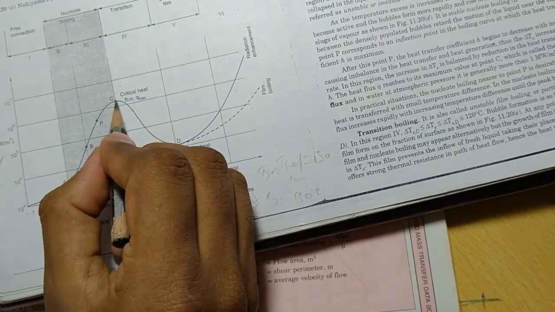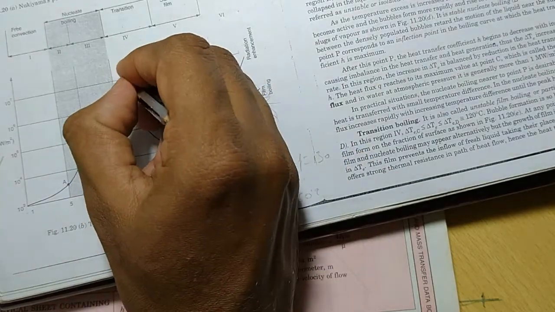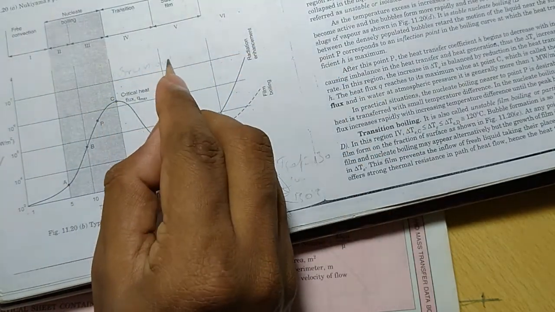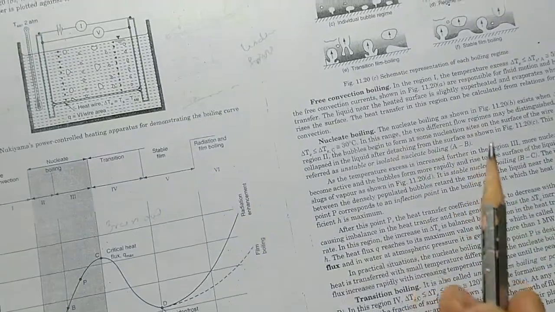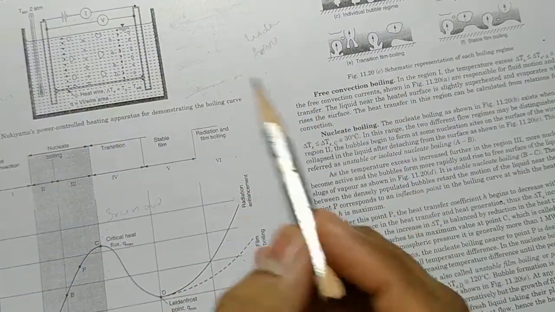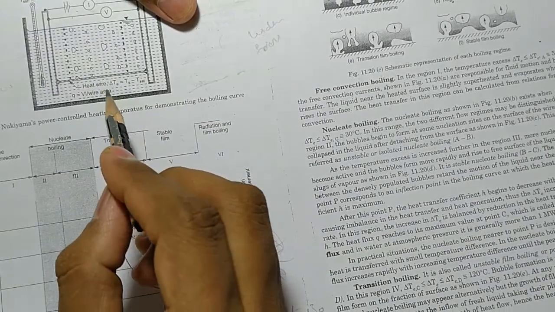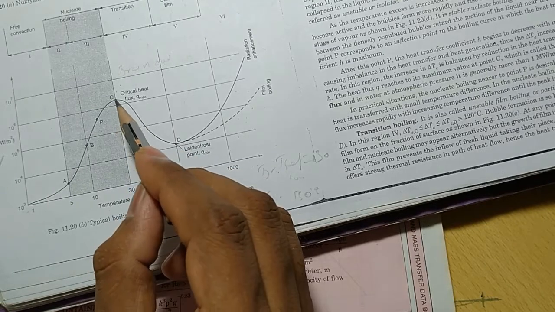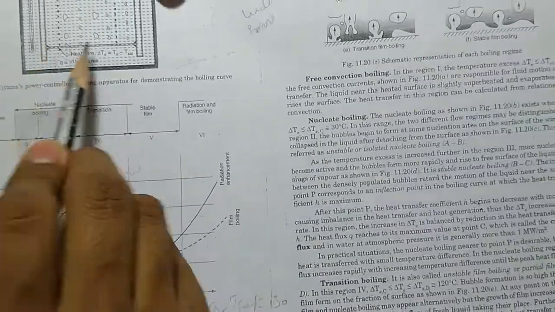The maximum heat flux is called the critical heat flux. This is also called the burnout point. Burnout point means that sometimes this electrical heater may burn out at that heat flux. So you are going to call it the burnout point, or critical heat flux, or maximum heat flux. After this, the heat flux will reduce even if you are increasing the temperature.